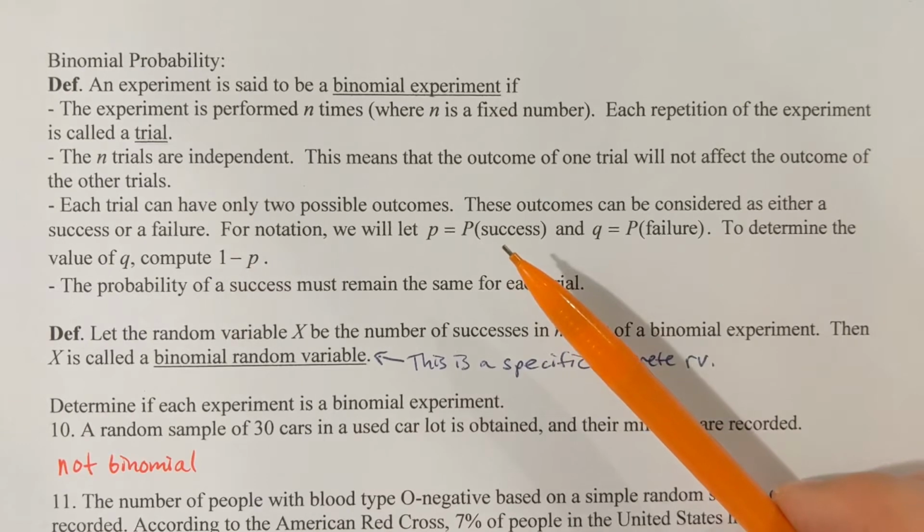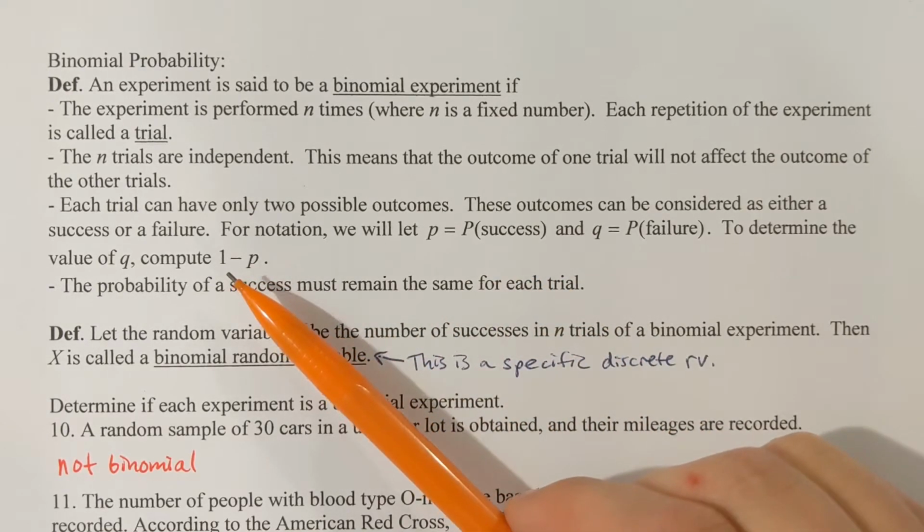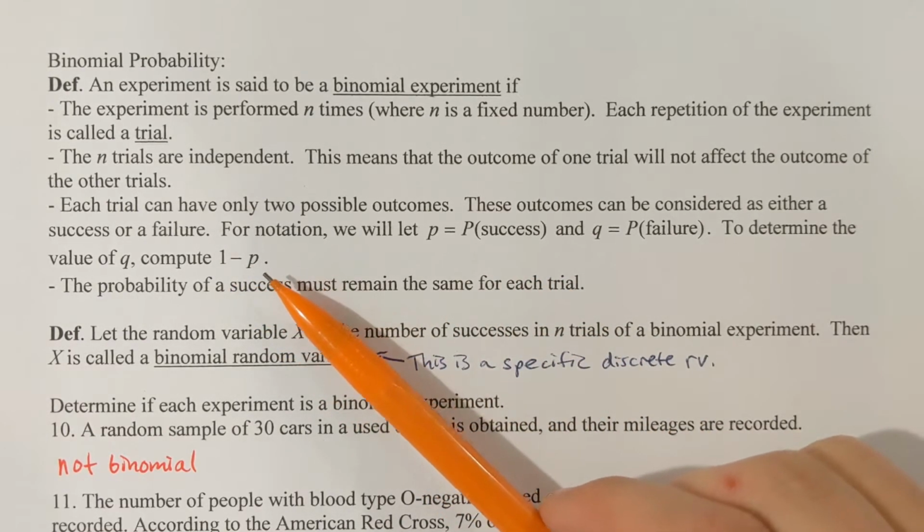P is the probability of a success. To find the probability of a failure, you're going to take 1 minus p. That would be the complement rule.